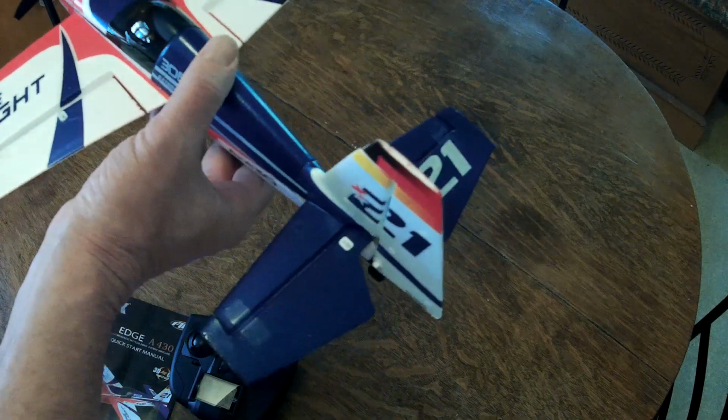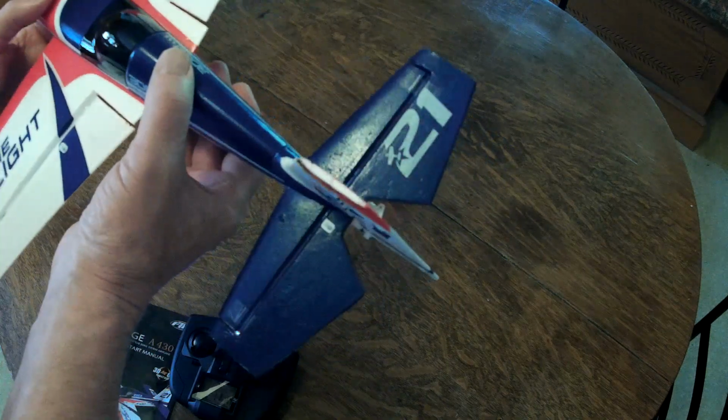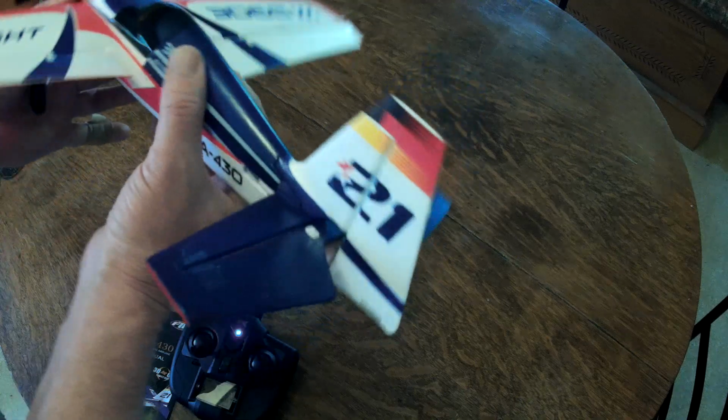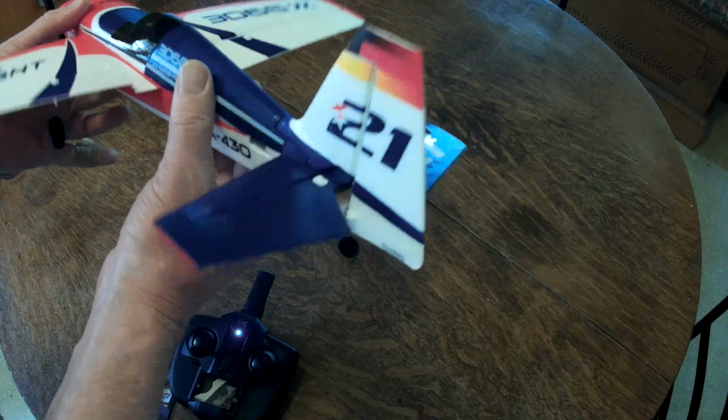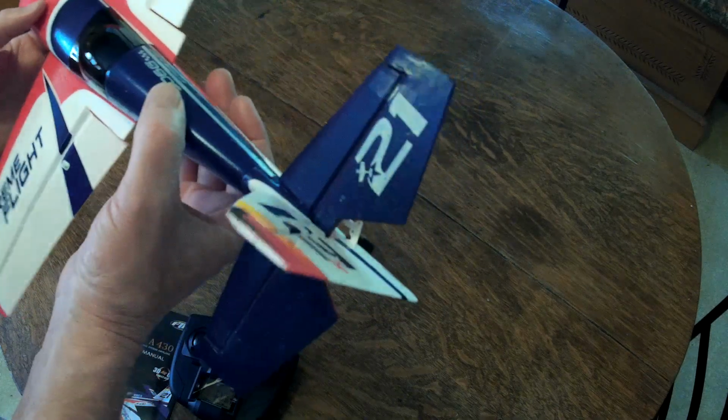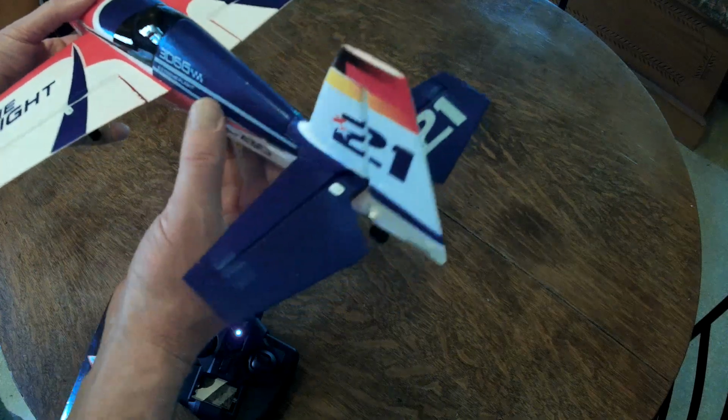Anyway, we're going to get out this afternoon and put it through its paces. Bill's going to fly it. He's a competition aerobatics pilot, so hopefully we'll see some good stuff.